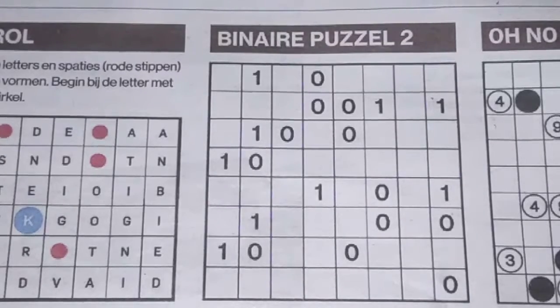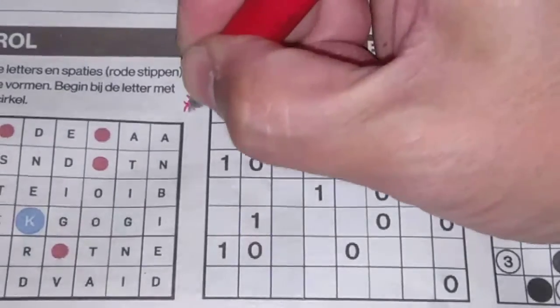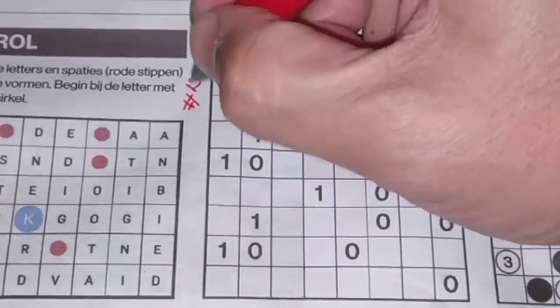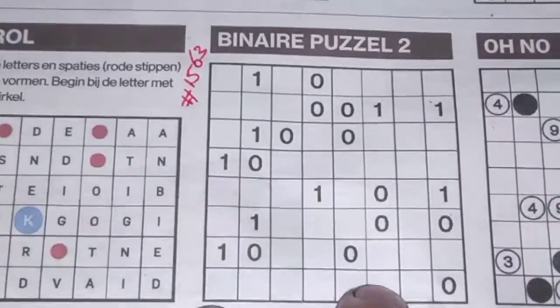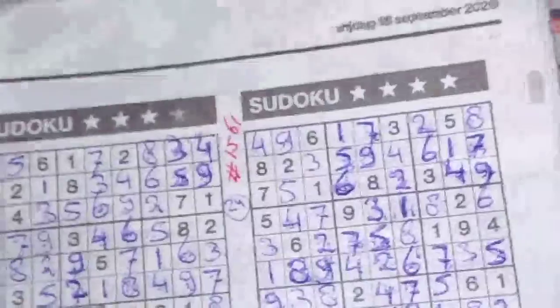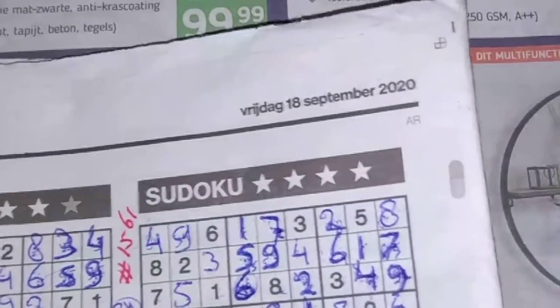Yes, with the sixth puzzle, 6 out of 8. This one is binary puzzle number 2. This will be number 1563 in the additional of today's newspaper of Friday, September the 18th, 2020. Yes, this one.